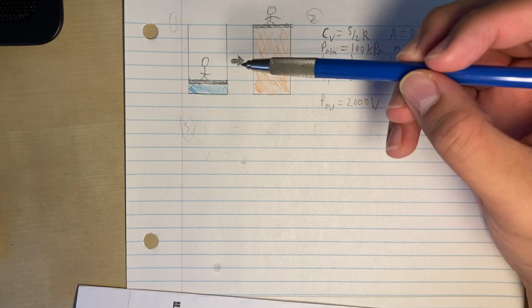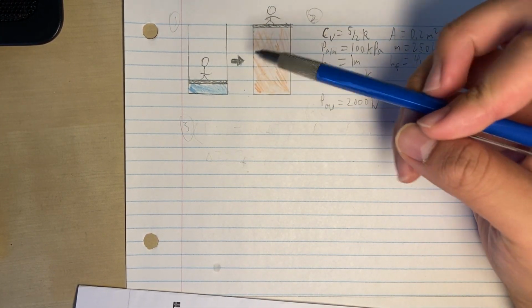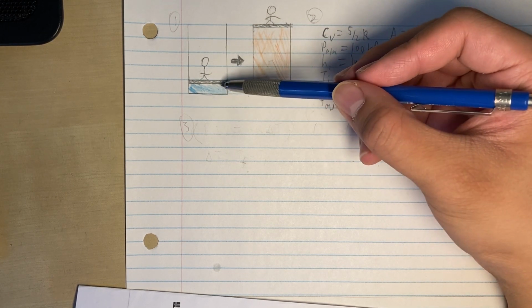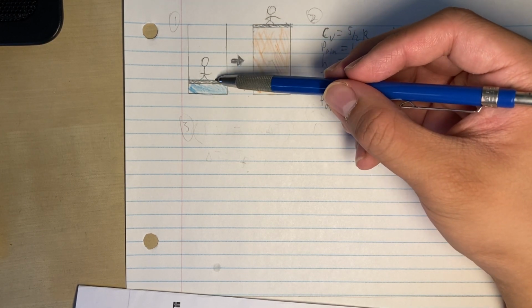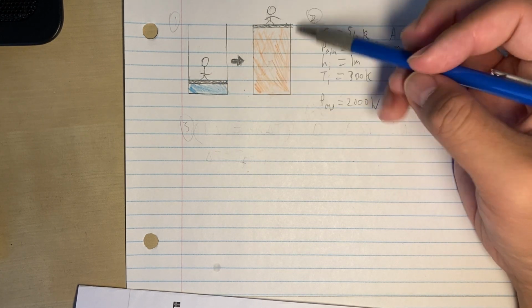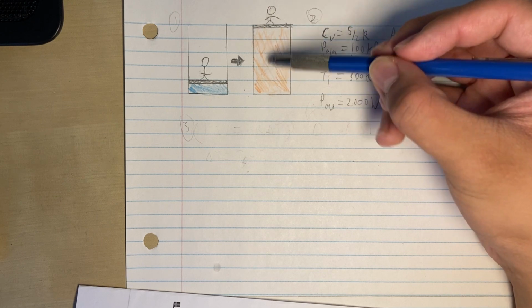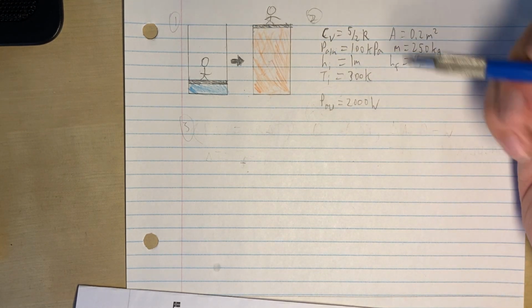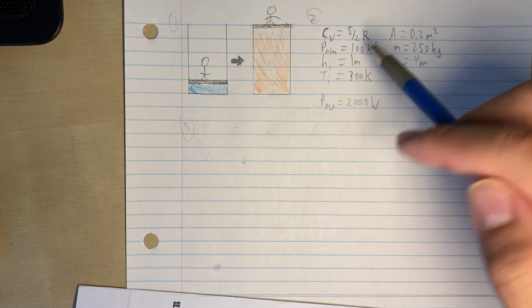Alright, starting out any physics problem, as usual, you have your diagram. First, the gas is cold and it's pretty compressed, and then the elevator is all the way down here. And then step 2, which is final, that's where the gas is all heated up and it's kind of expanded. And then the elevator is all the way up here.